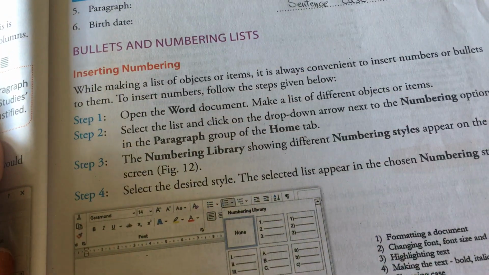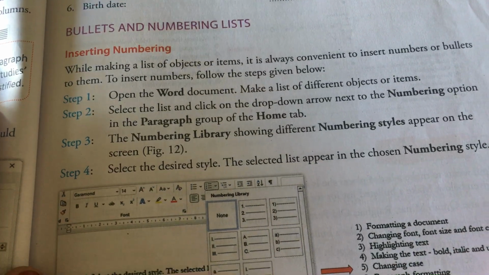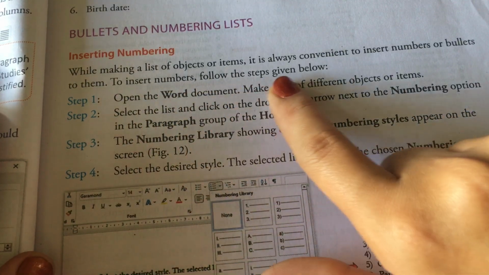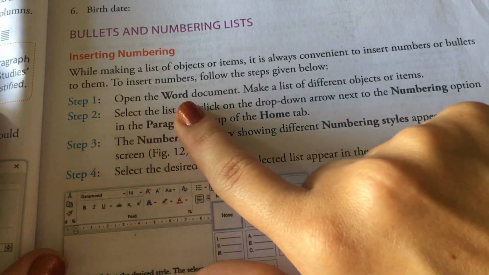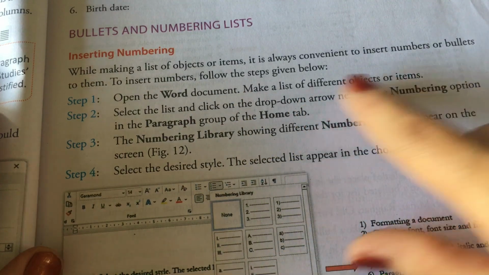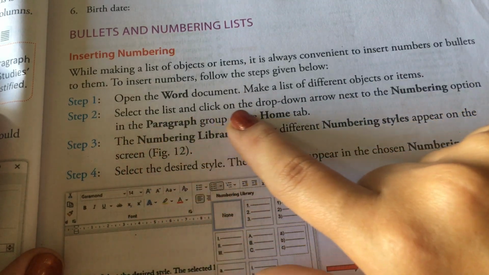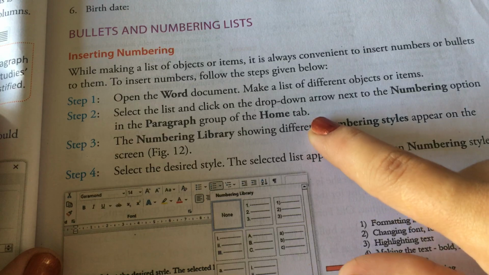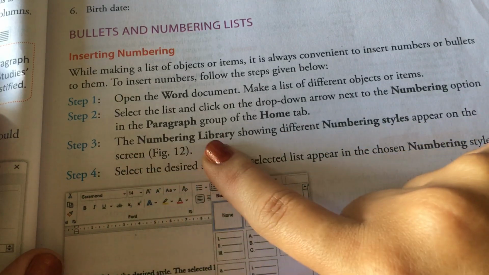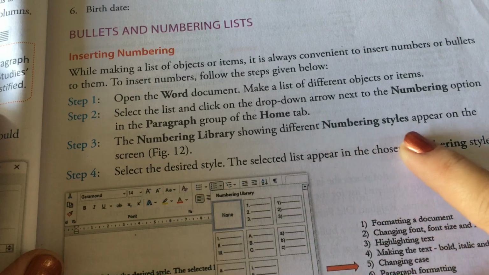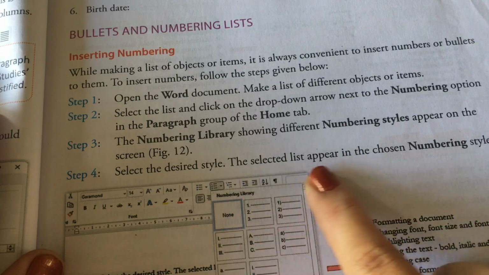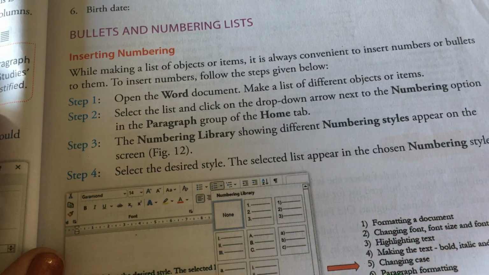Bullets and numbering lists. While making a list of objects or items, it is always convenient to insert numbers or bullets to them. To insert numbers, follow the steps given below. 1. Open the Word document. Make a list of different objects or items. 2. Select the list and click on the drop-down arrow next to the numbering option in the paragraph group of the Home tab. 3. The numbering library showing different numbering styles appears on the screen. And 4. Select the desired style. The selected list appears in the chosen numbering style.